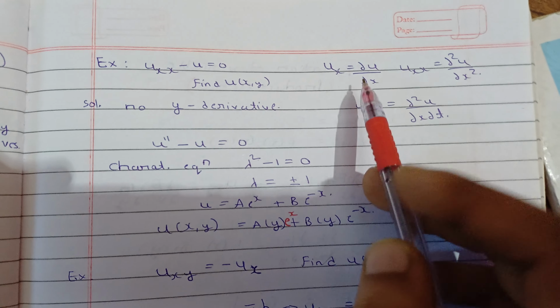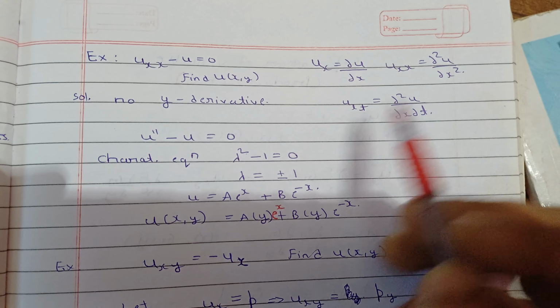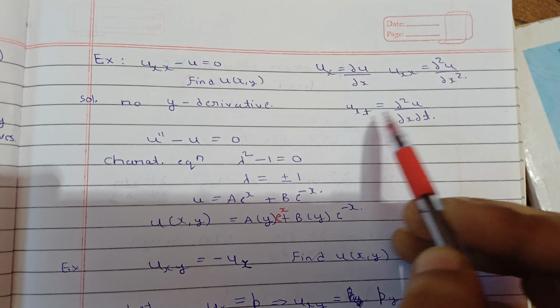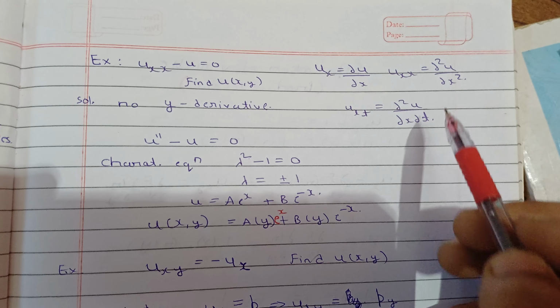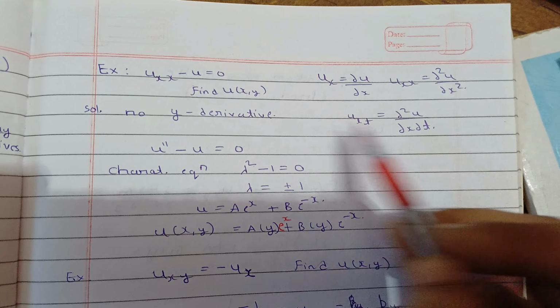Remember this notation: ux represents del u by del x, and uxx represents del square u by del x square. And if it is uxt, then it will be del u by del x and then again del u by del t, so del square u by del x del t. So this represents this. So remember them.